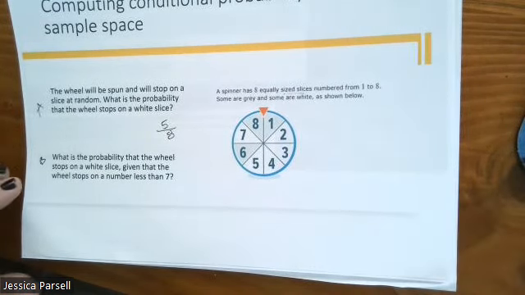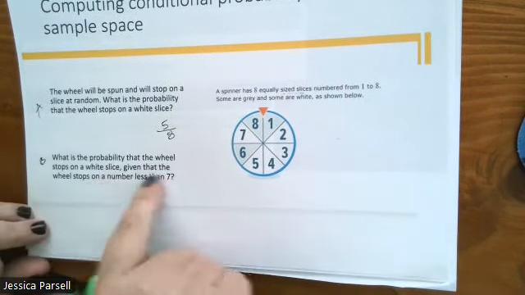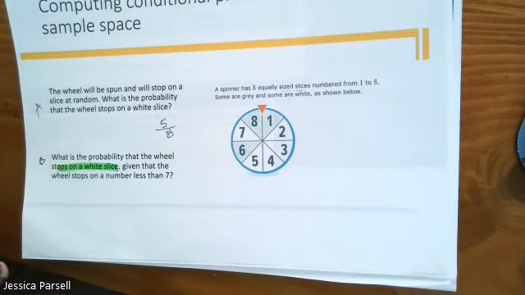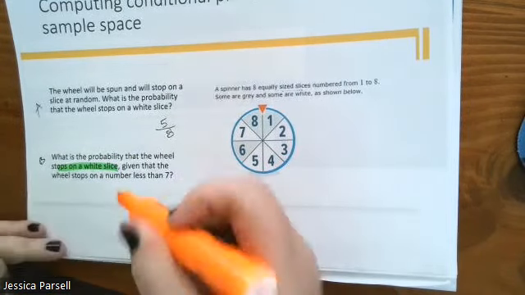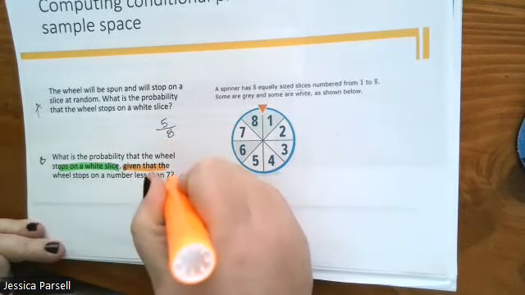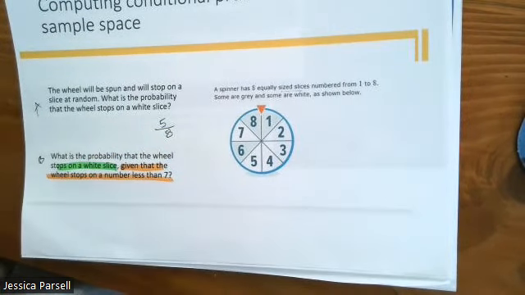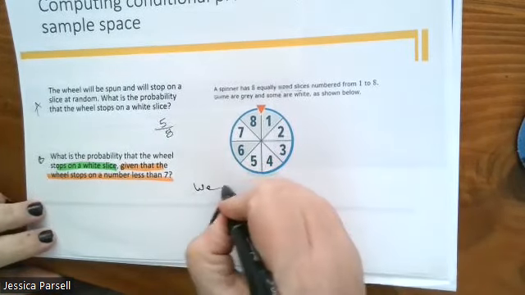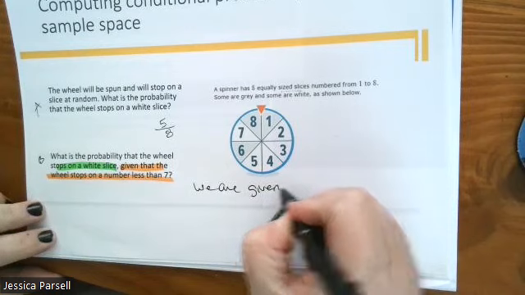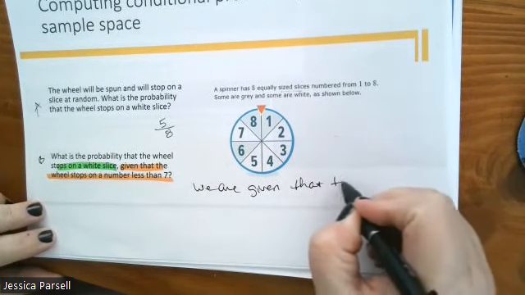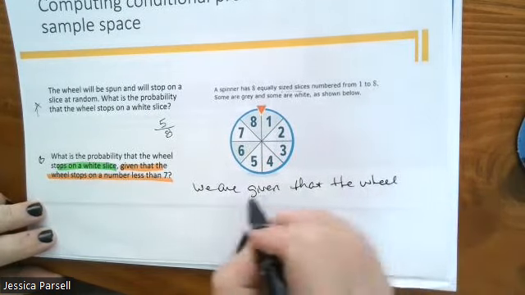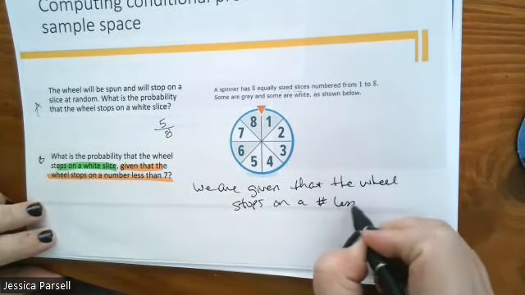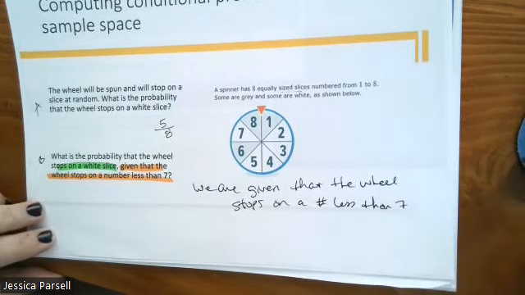Here is where the problems start. What is the probability that the wheel stops on a white slice, given that the wheel stops on a number less than 7? There's that crazy word. Okay, so that's going to change that denominator. So we are given that the wheel stops on a number less than 7. So let's figure out what those are.